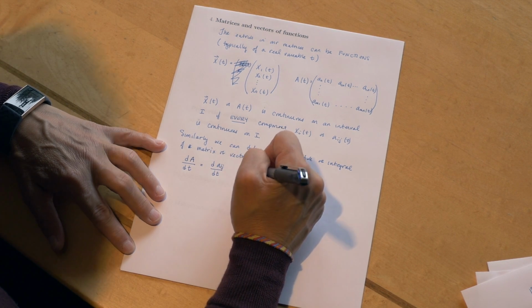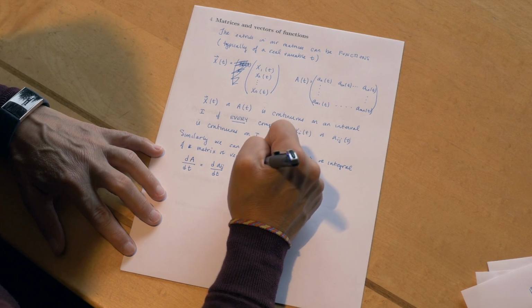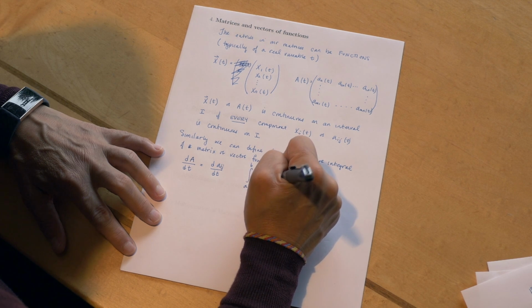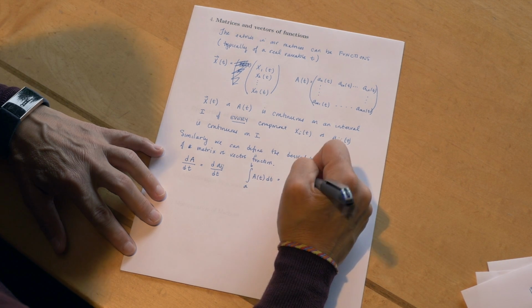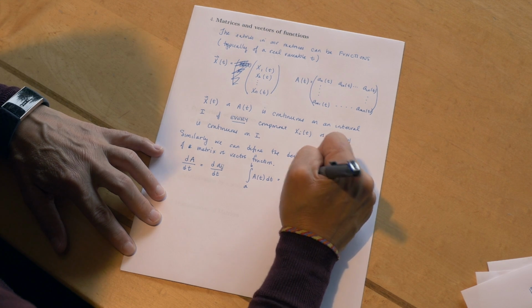Similarly, the integral from A to B of my matrix is the matrix consisting of the integral of each one of the elements.